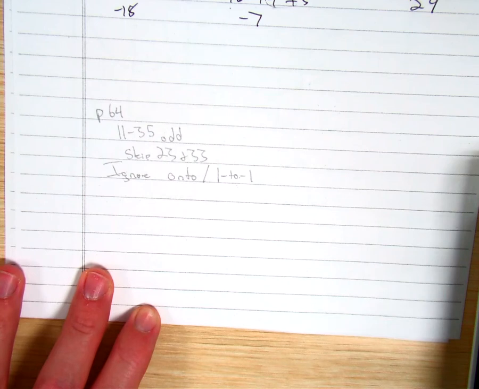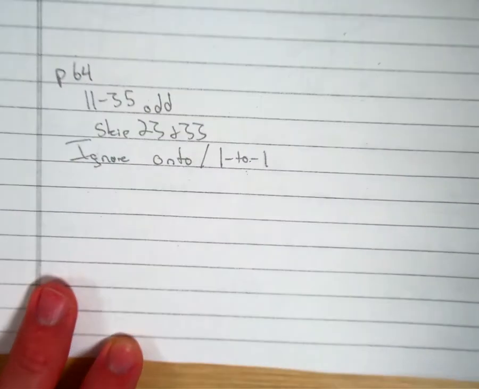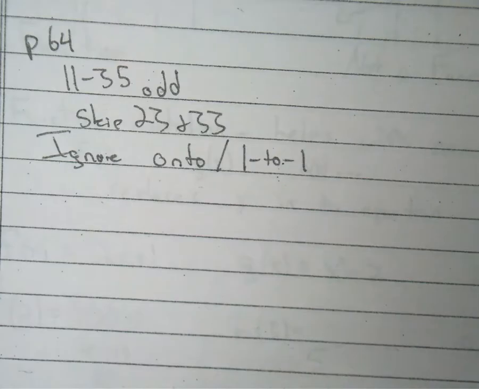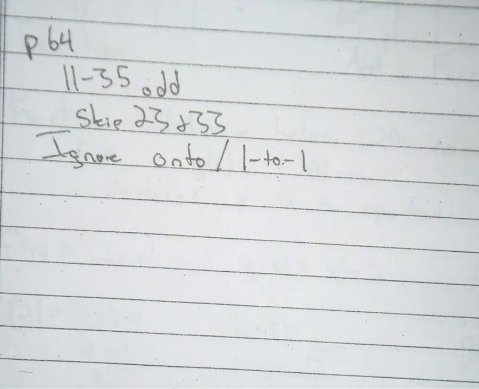Okay? Your homework. All right, page 64, 11 to 35 odds, skipping number 23 and 33. Okay? In your directions on some of those, it's going to talk about onto and one-to-one. Forget about onto and one-to-one. We're just worried about, is it a function? Otherwise, you don't have to worry about onto and one-to-one.